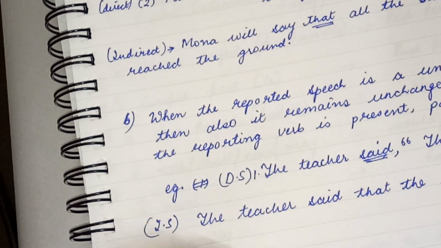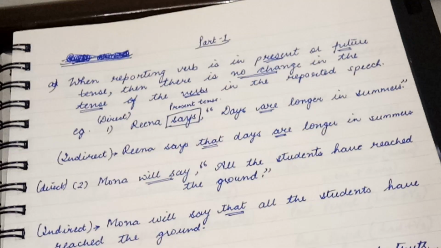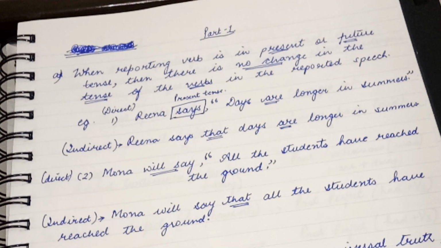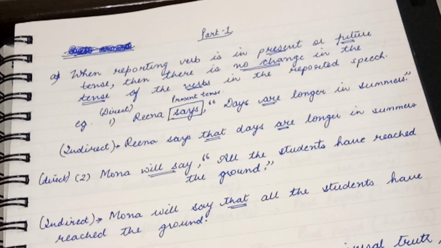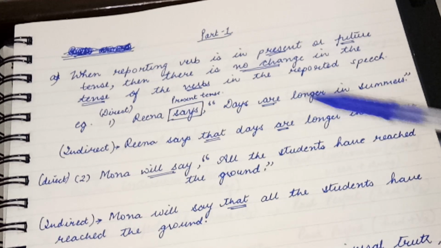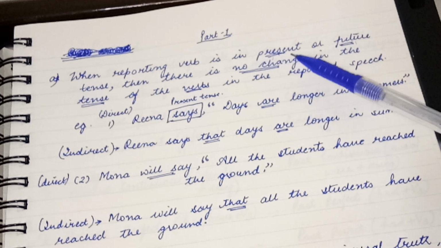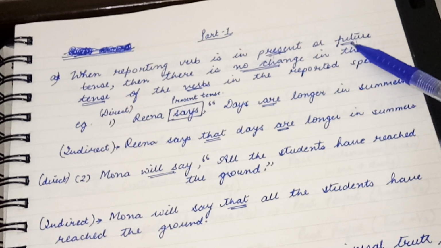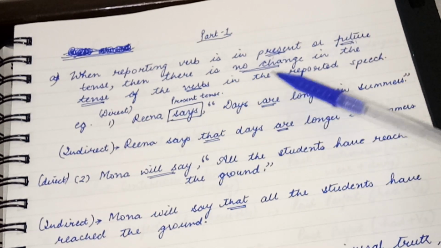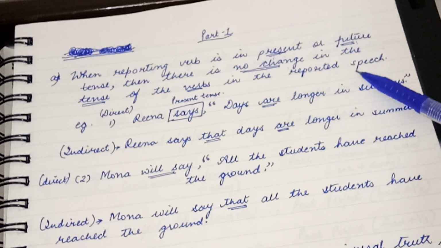Now part 1, which you need to understand first for reported speech. When reporting verb, I told you what is the reporting verb? That is say, says or will say. When reporting verb is in the present or future tense, that means say or says or will say. Present is says, future will be will say. Then there is no change in the tense of the verbs in the reported speech.